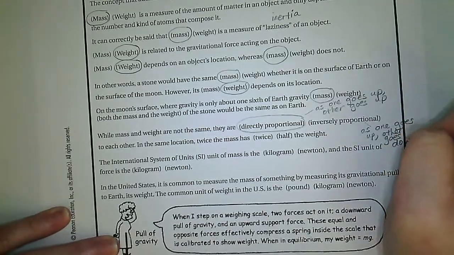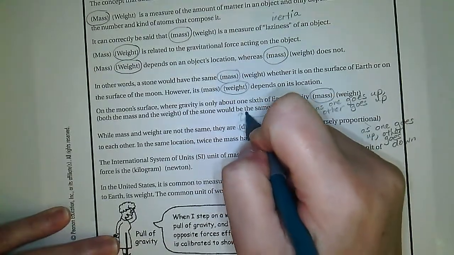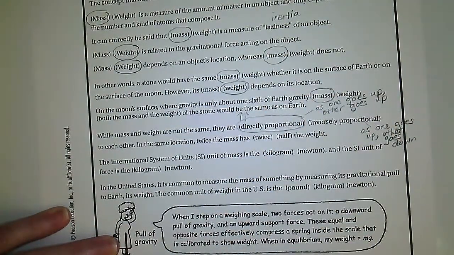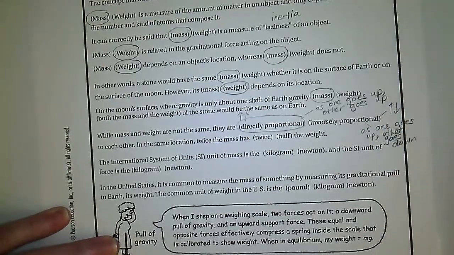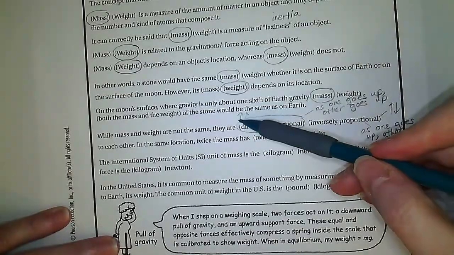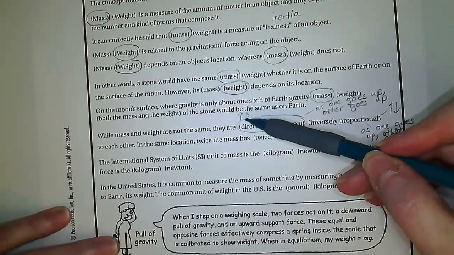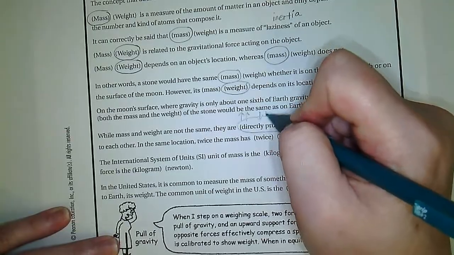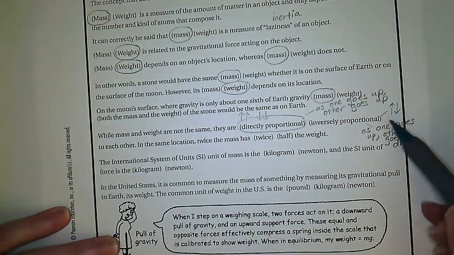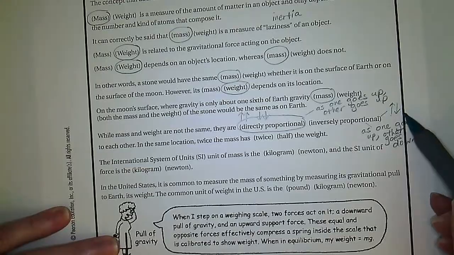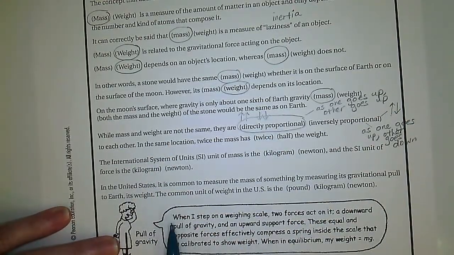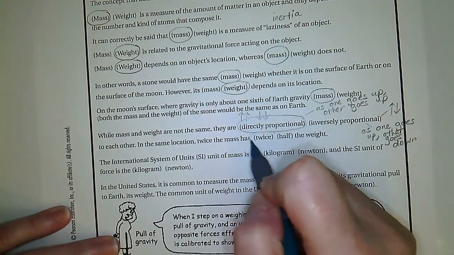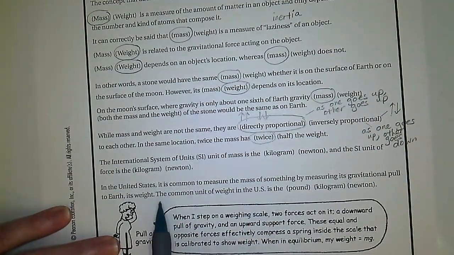We often represent these with arrows. Directly proportional, we often put two arrows going the same way. When inversely proportional, we often do arrows going the opposite direction. So this means if one goes up, the other goes up. You also could do this with if one goes down, the other goes down. Inversely proportional means as one goes up, the other goes down. And mass and weight are directly proportional. In the same location, twice the mass has twice the weight because they're directly proportional.